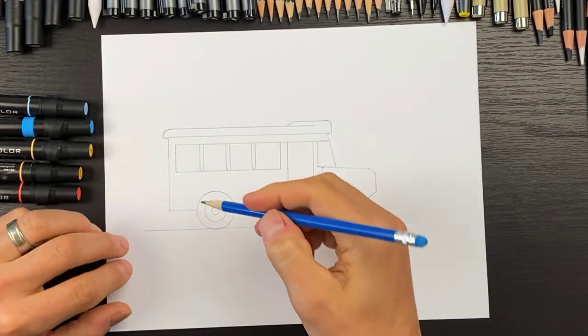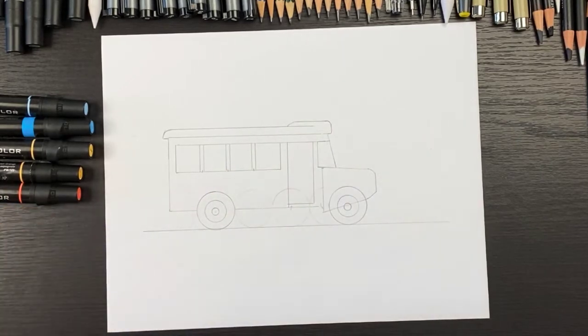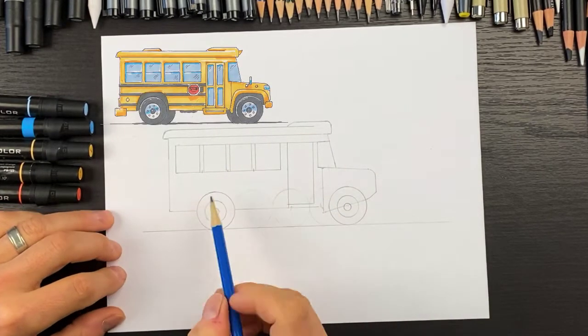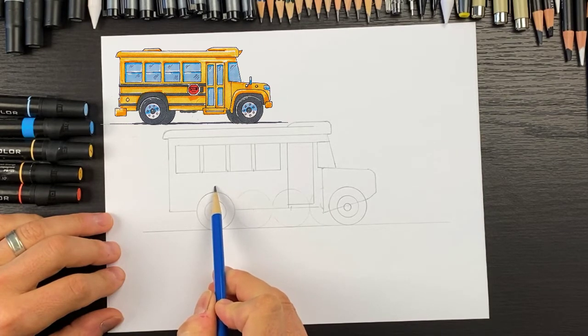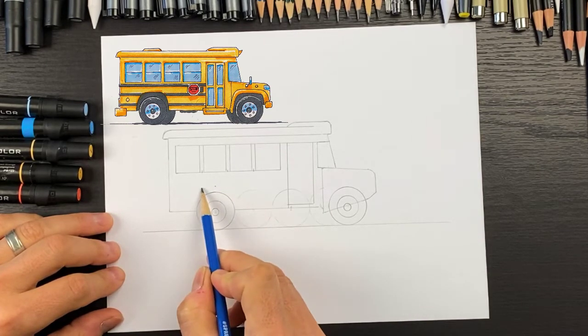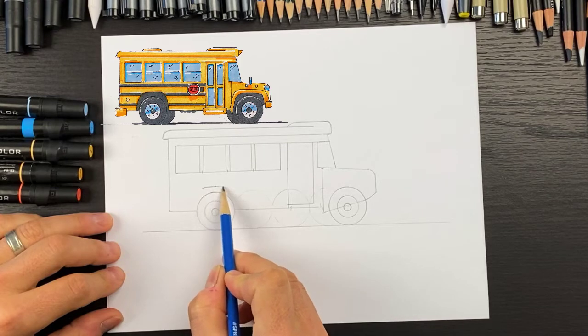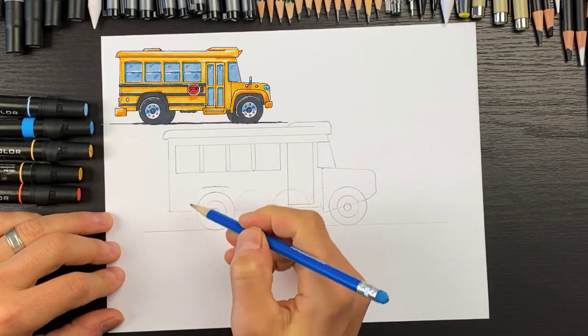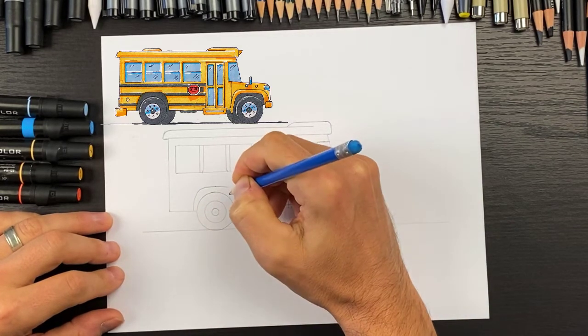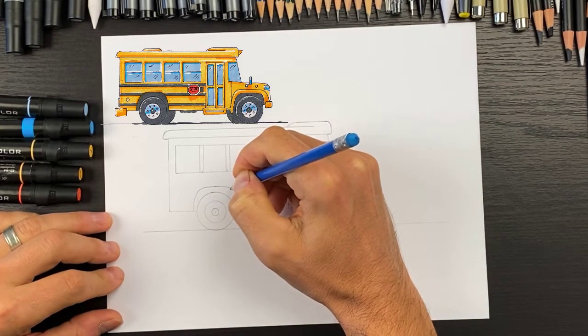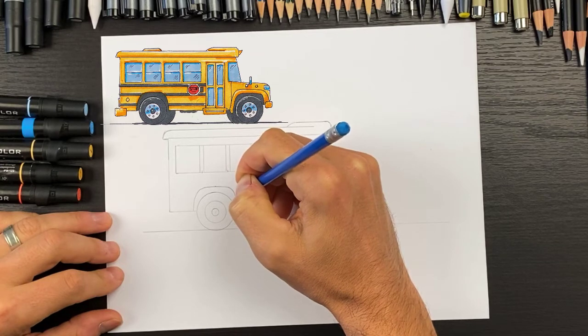Now we can add some fenders just above the wheels. So I'm going to find a spot here about this high off of the bus's tire, and I'm going to draw a flat spot here, and then this will round and come straight down, and the same on this side. This will curve and come straight down.